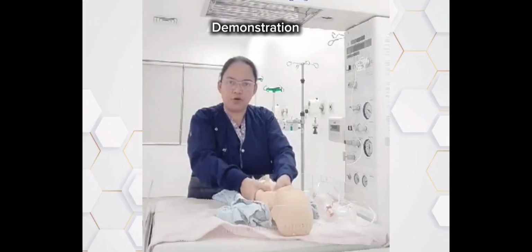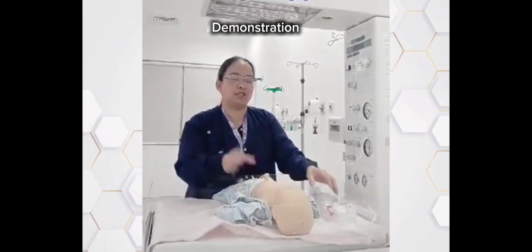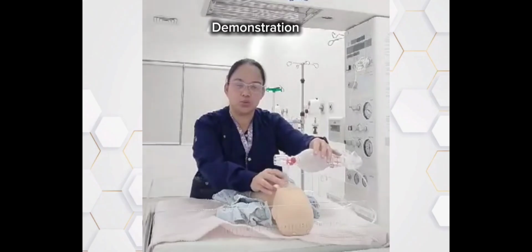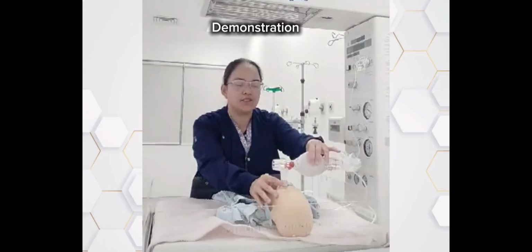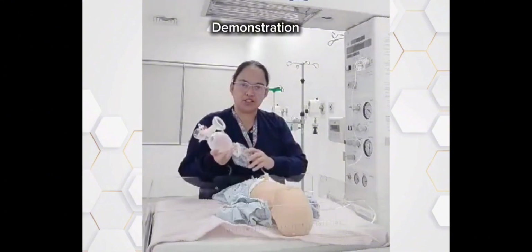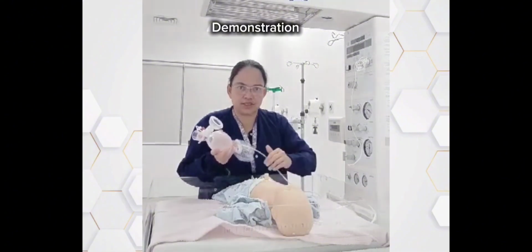1, 2, 3, 4, 5, 6, 7, 8, 9, 10, 11, 12, 13, 14, 15. 15:2. And then your colleague will be the one to do the airway. 1, 2. While giving ventilation, you need to observe for the chest rise.